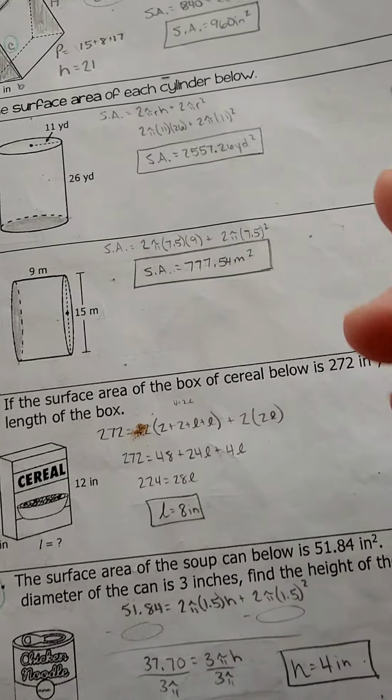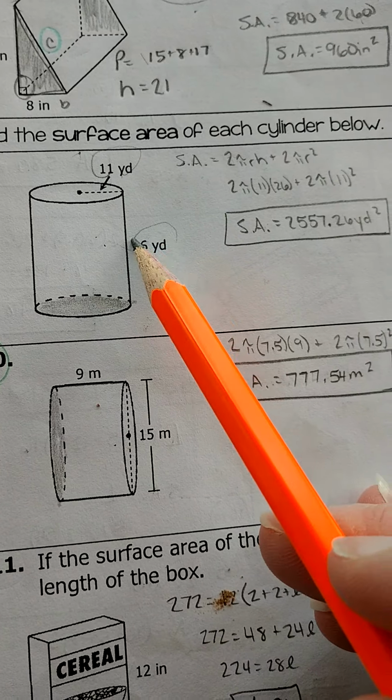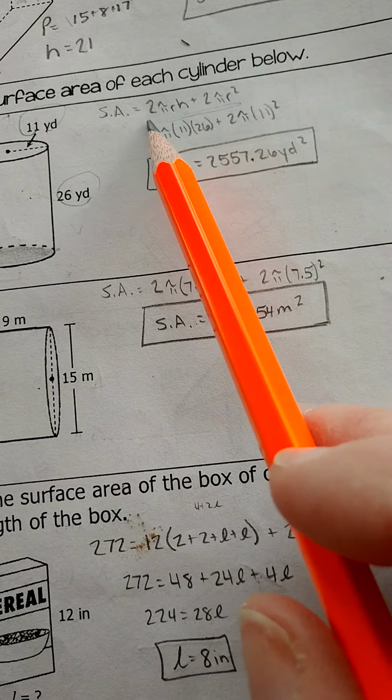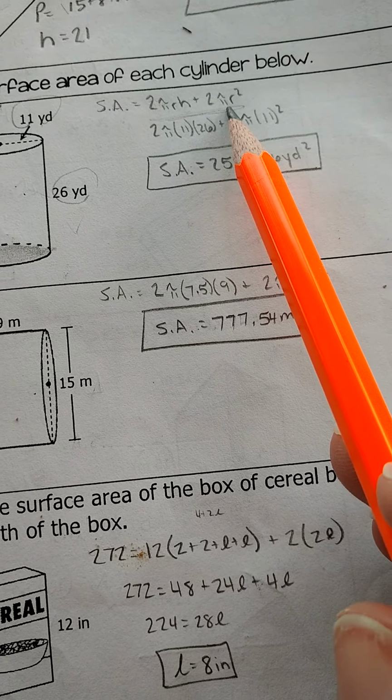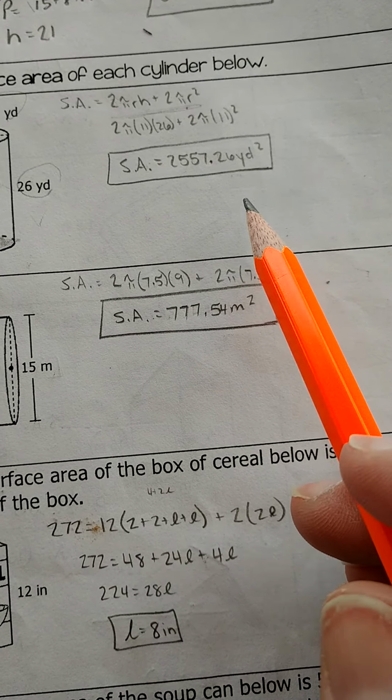So number 9. Our radius is 11. Our height is 26, and you plug those values into your equation. That's all you do. You plug it in, you type it into the calculator, and you move on with your day.